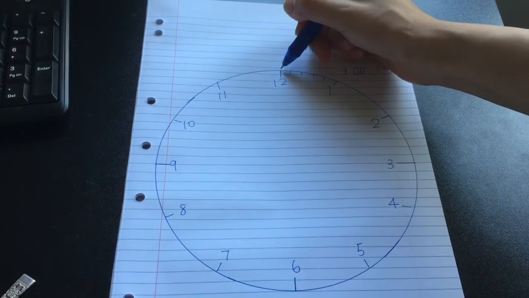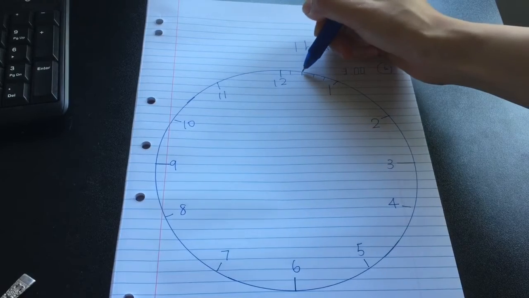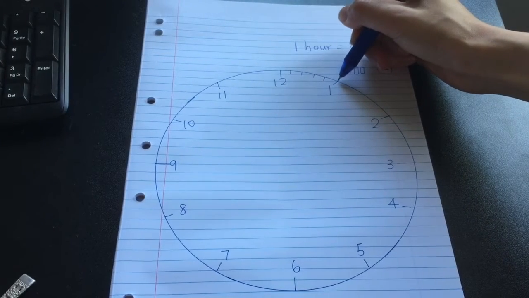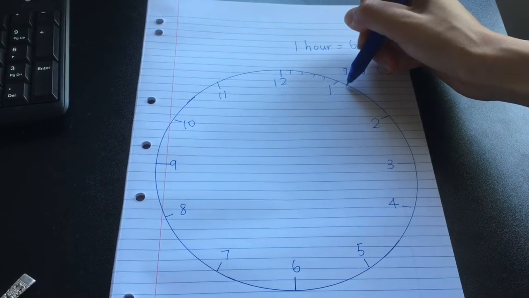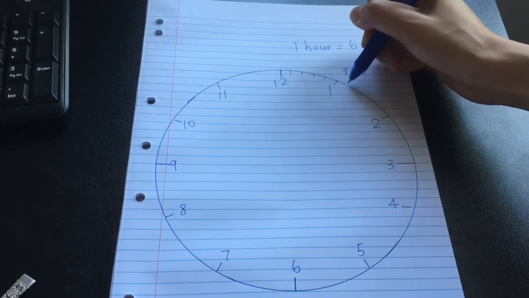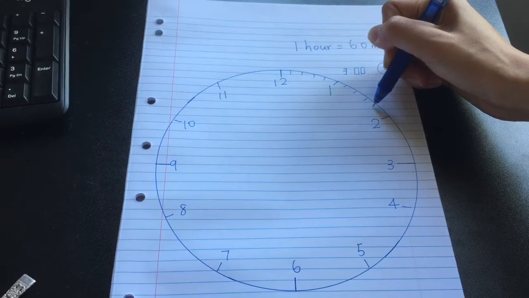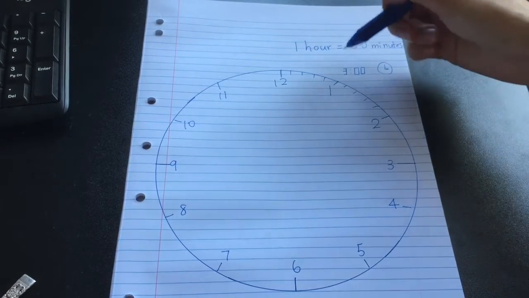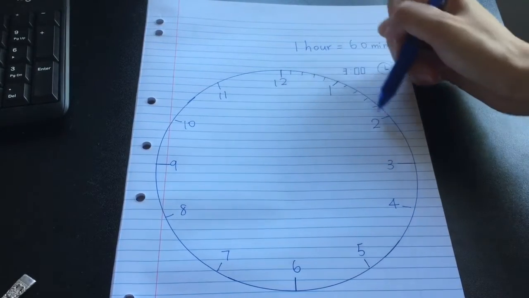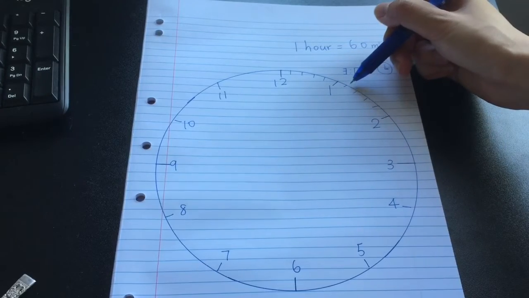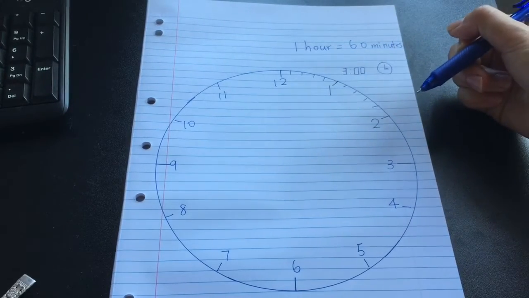So we're starting from 0 minutes here. We've got 1 minute, 2, 3, 4, 5 minutes. I'm going to continue drawing. 5 minutes, 6, 7, 8, 9, 10. So you can see between the two numbers there are 4 short lines in between.